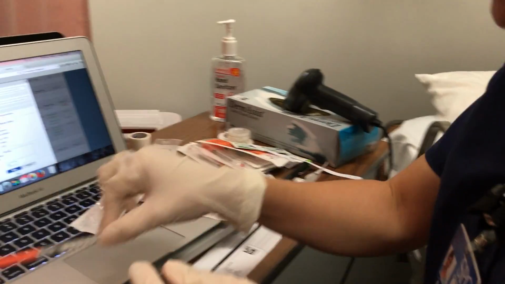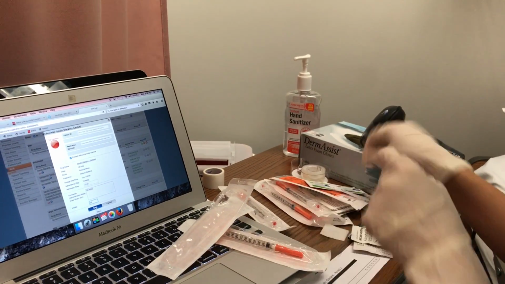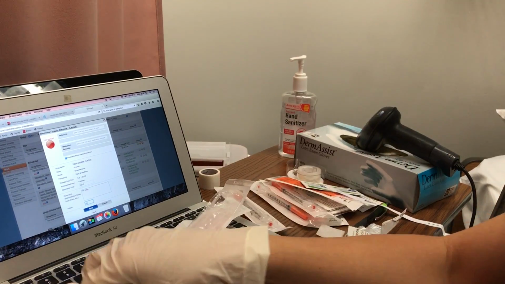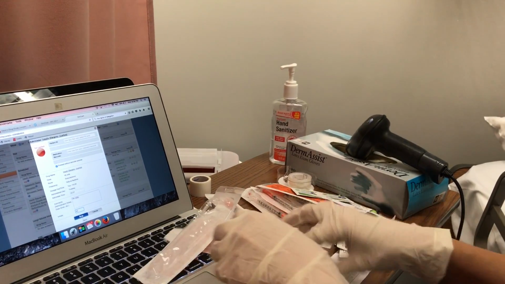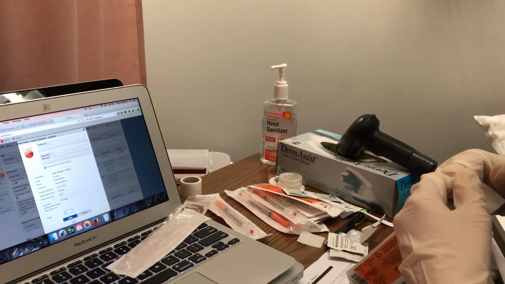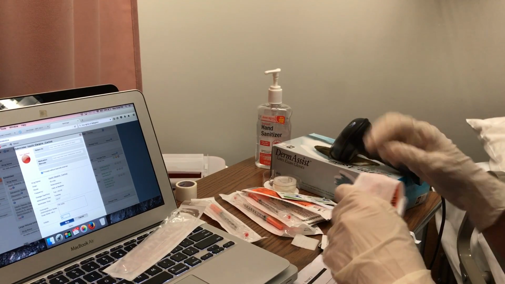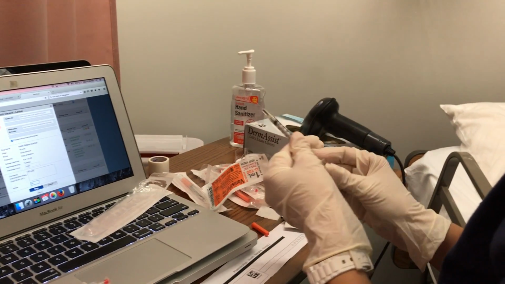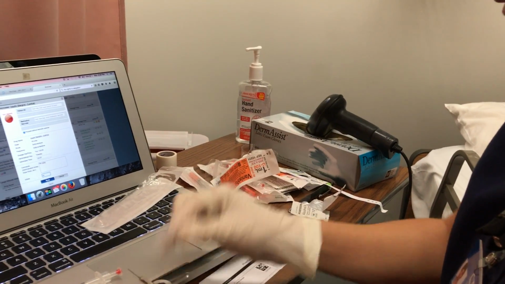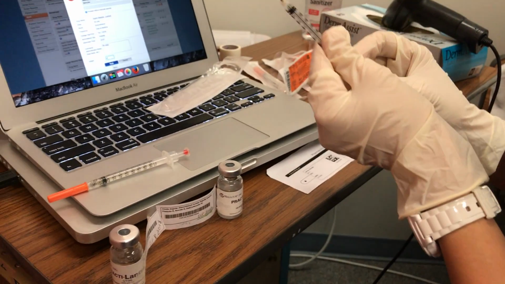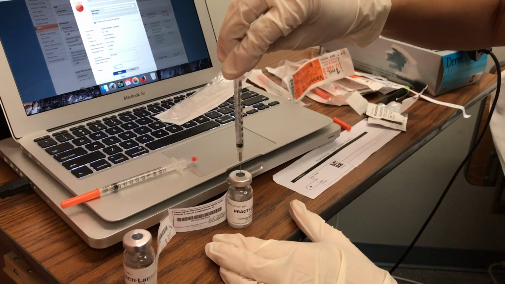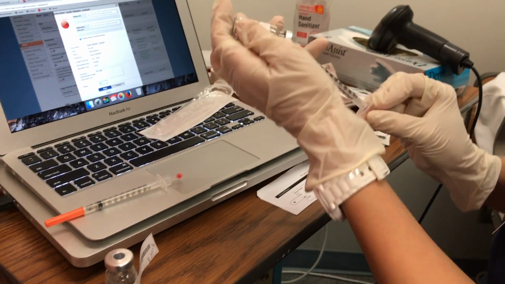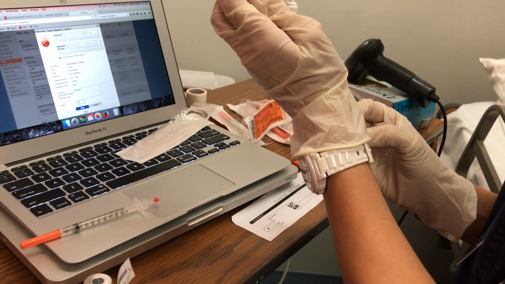Okay, we're going to label our med. This is the Lantus. Then we have our other syringe for our Humulin. He has a cap, IV catheter on the right medial vein. We're going to draw up 16 units of Humulin and 18 units of Lantus. And that's it right now for my patient.